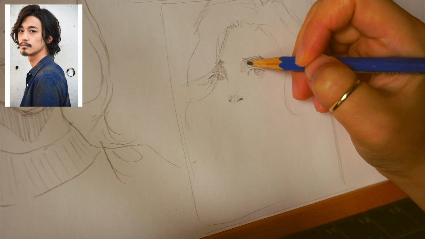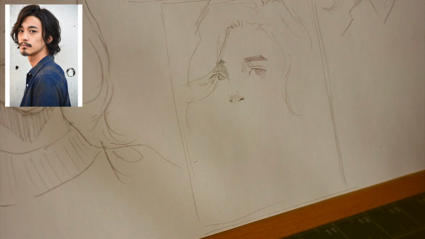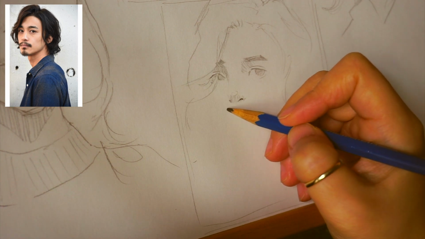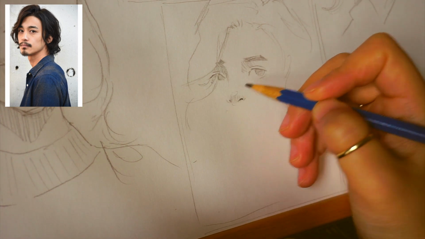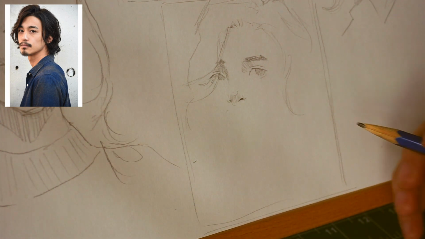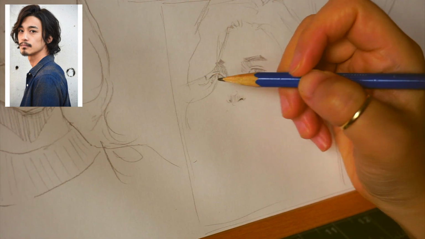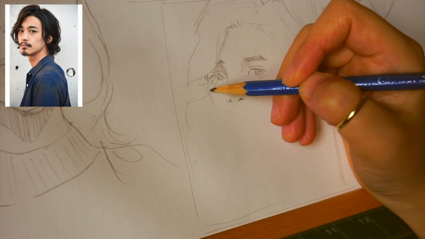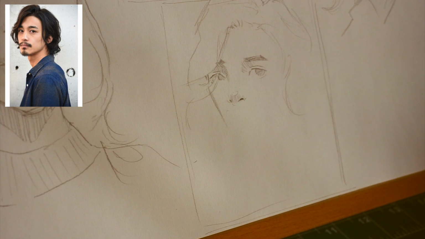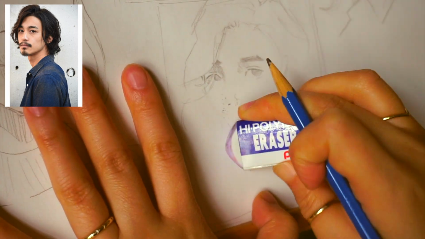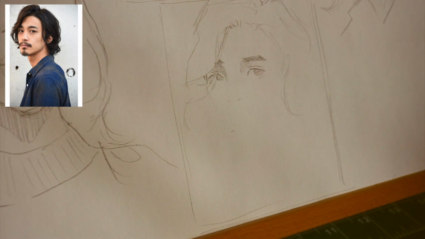You'd be surprised how much the shape of the nostril makes the face. So I actually don't like that nose, so I'm going to try that again.